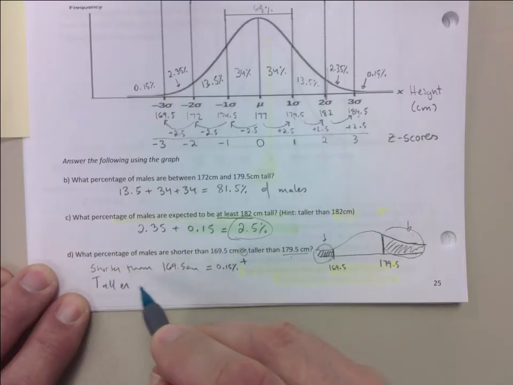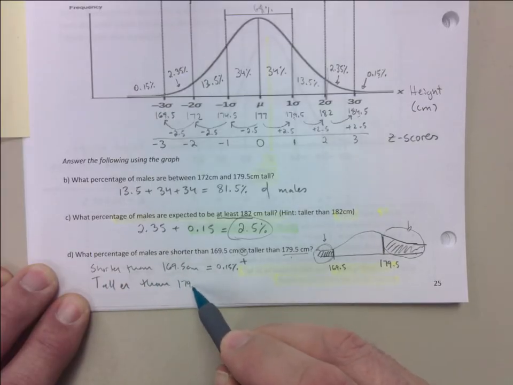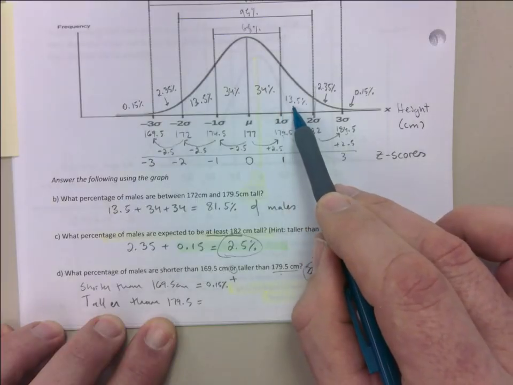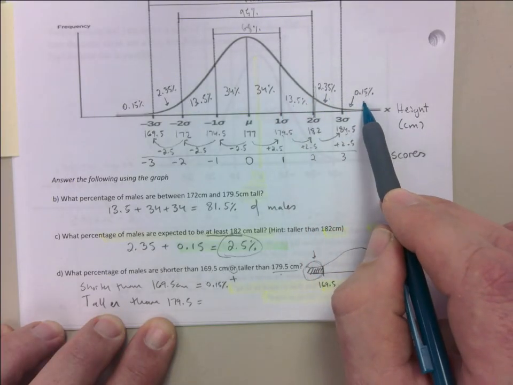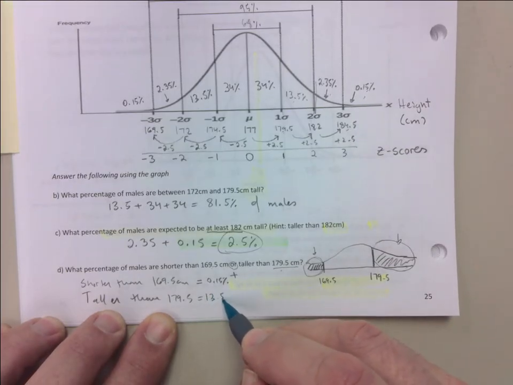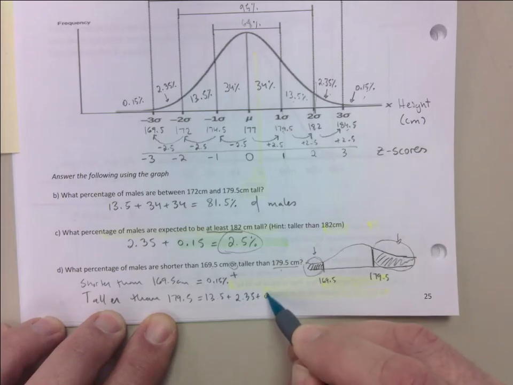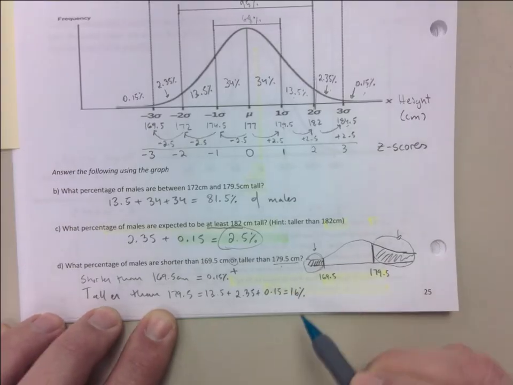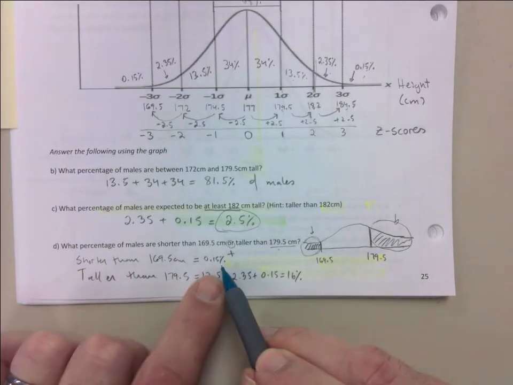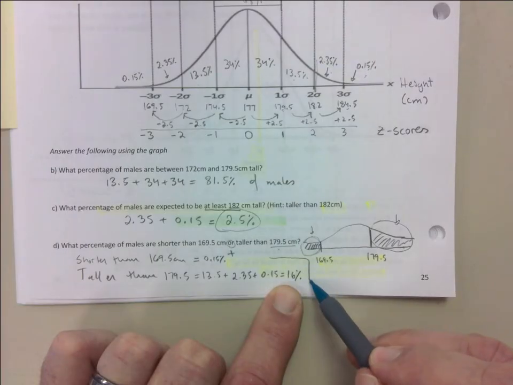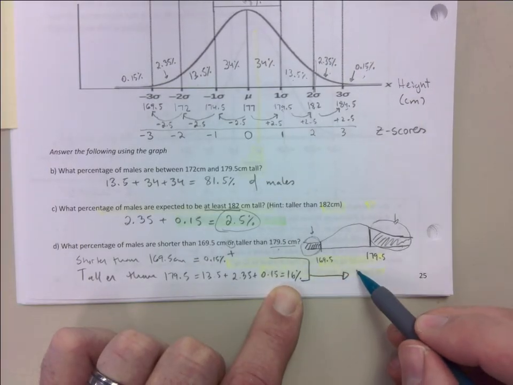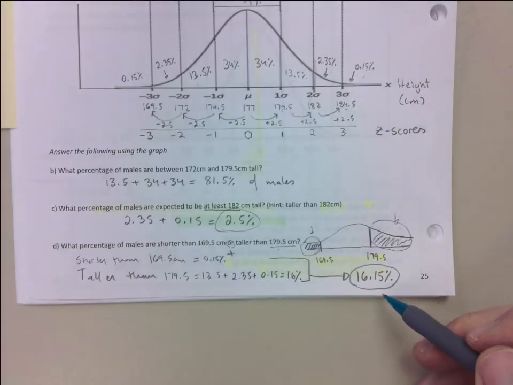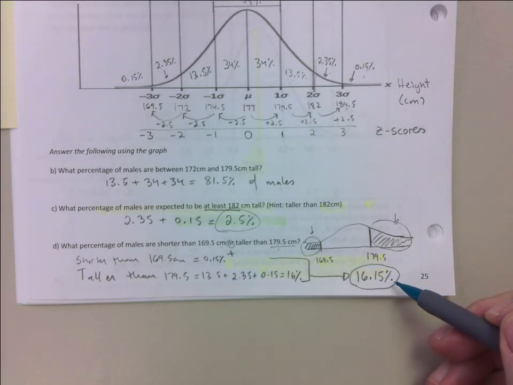Taller than 179.5. Let's figure that out. 179.5 is right here. So I go 13.5, 2.35, and 0.15. Is that 16? Yeah, it's 16%. Okay? So shorter is this, taller is that. We need to combine them. So it's 16.15% are shorter than 169.5 or taller than 179.5.